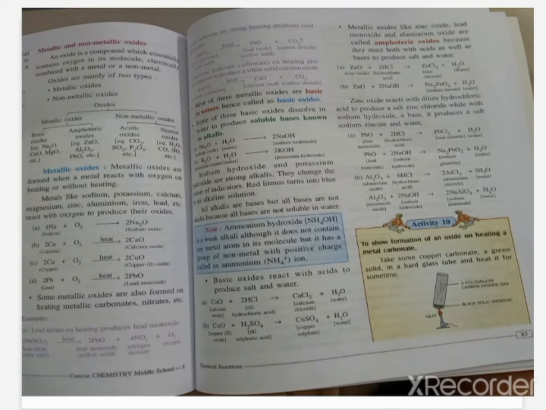Mark it. So what happens when zinc oxide ZnO reacts with HCl? It forms zinc chloride, ZnCl2, and water is released. But when zinc oxide reacts with a base, sodium hydroxide NaOH, okay, what happens? It forms sodium zincate and water, that is Na2ZnO2 plus water. So this is your amphoteric oxides.